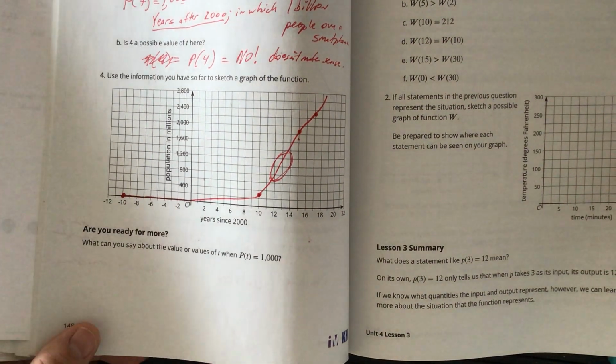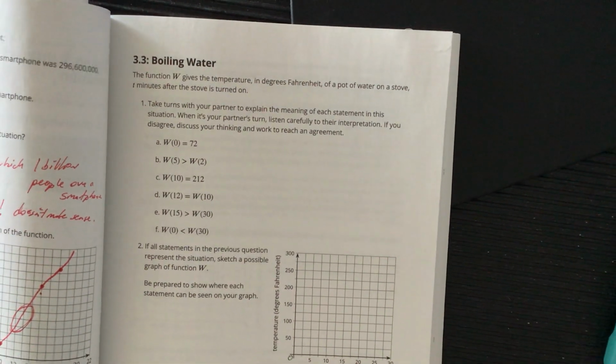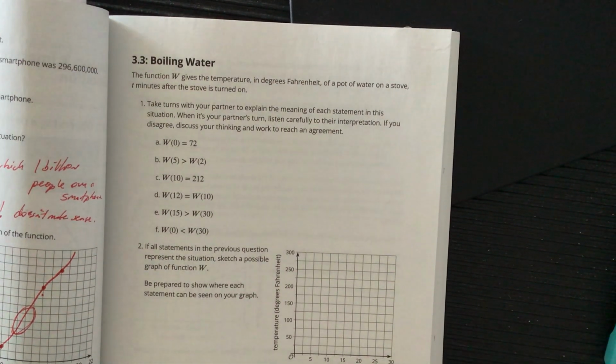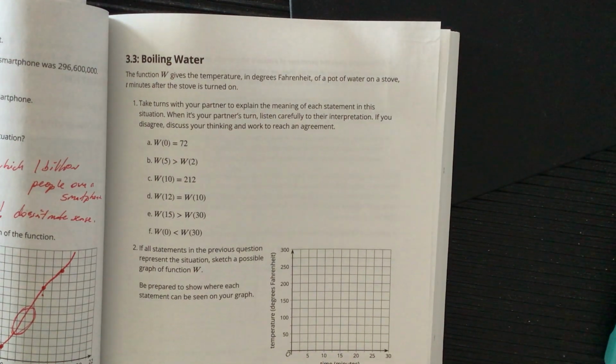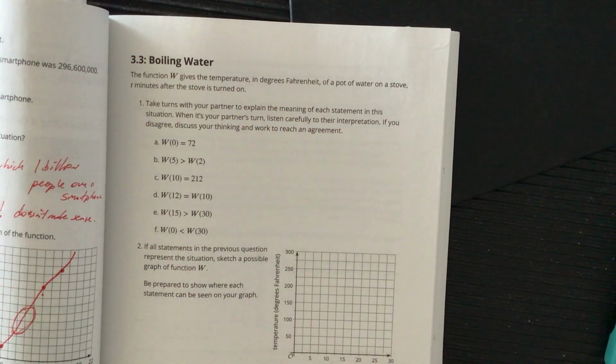And the final question we're going to look at then is the boiling water question on page 149. Connor, would you read that one, please? The function gives the temperature in degrees Fahrenheit for the pot of water on a stove.